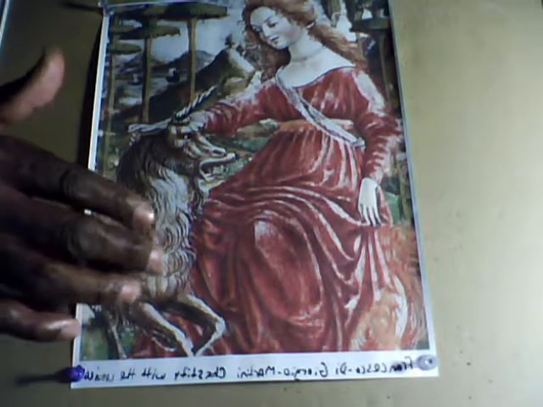But anyway, I'm here with this image of a female with a unicorn, and I just did a video yesterday on the Renaissance artist Raphael, and I decoded that image, and I explained in detail why there are depictions of unicorns with females in these images, okay.